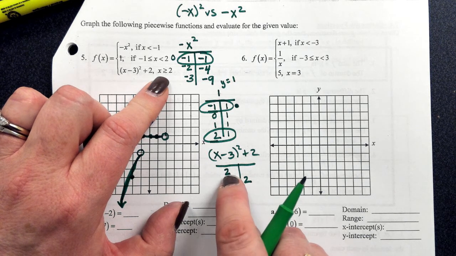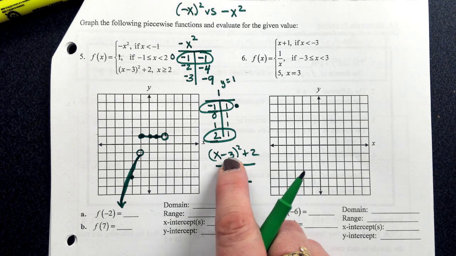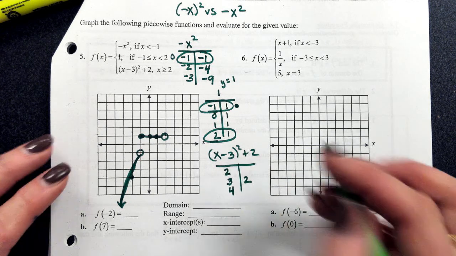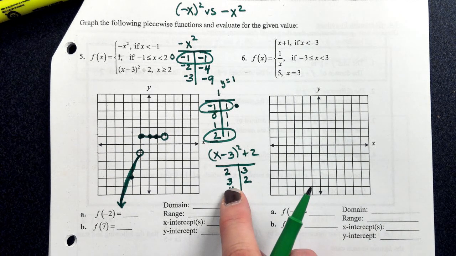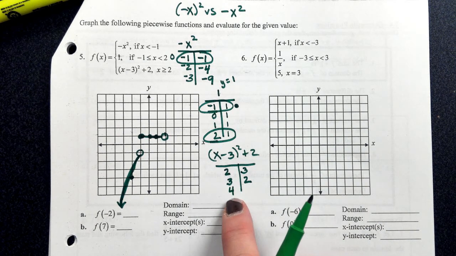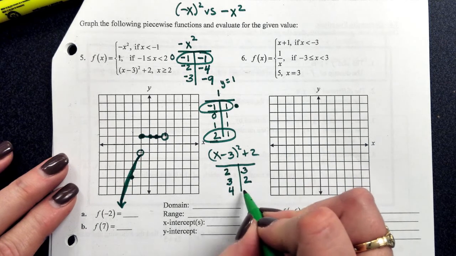So now plug 2 into this equation. So 2 minus 3 is -1. -1 squared is 1, and 1 plus 2 is 3. I already know the vertex is at 3, 2. Plug in 4. 4 minus 3 is 1. 1 squared is 1, and 1 plus 2 is 3.